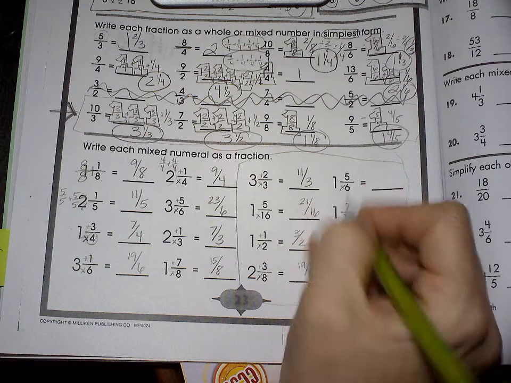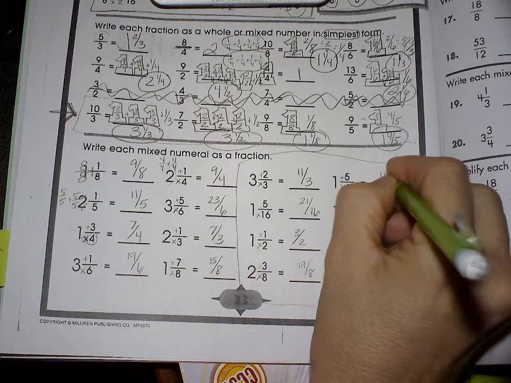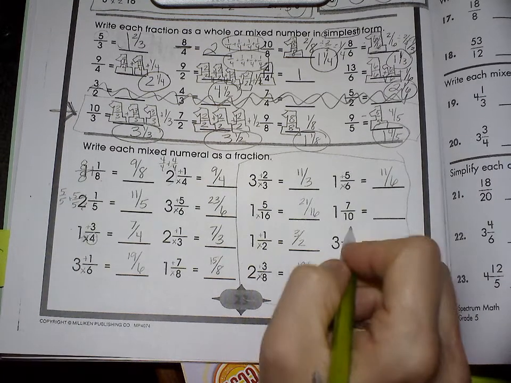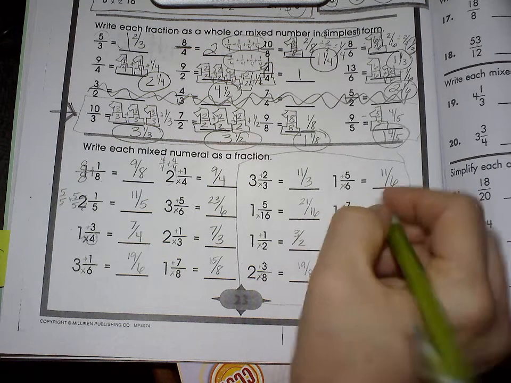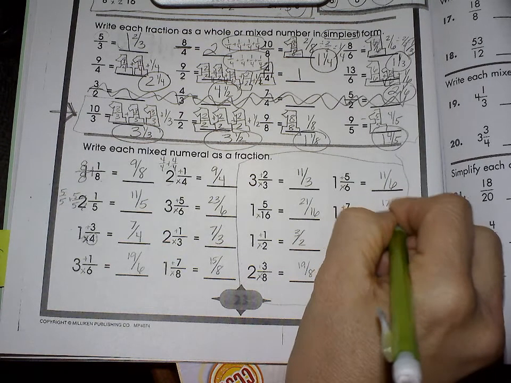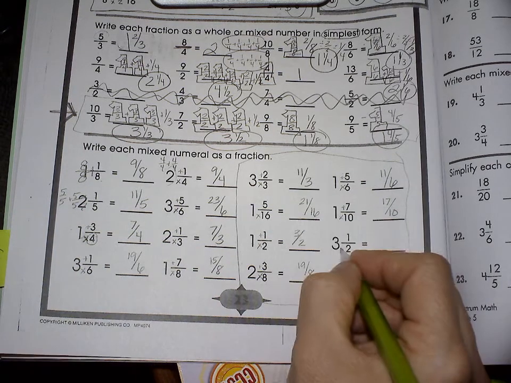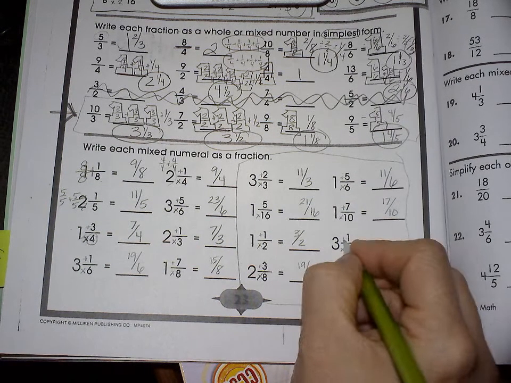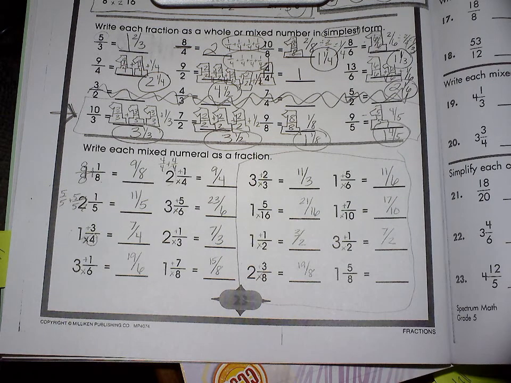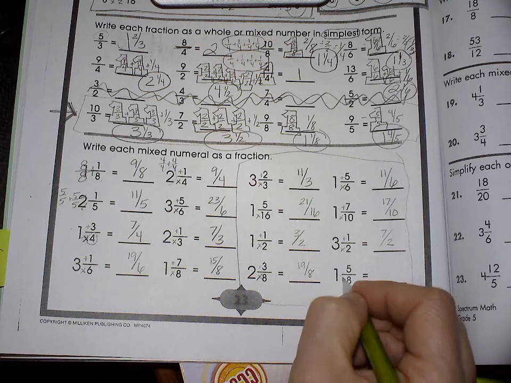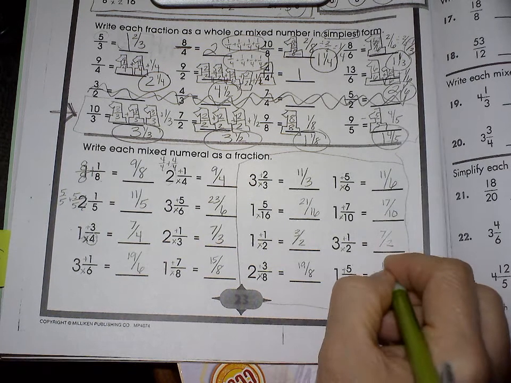6 times 1 is 6, plus 5, 7, 8, 9, 10, 11. Keep the denominator. 10 times 1 is 10, plus 7 is 17. Keep the denominator. 2 times 3 is 6, plus 1 is 7. Keep the denominator. And then we're going to go 8 times 1 is 8, plus 5, 9, 10, 11, 12, 13. Keep the denominator.